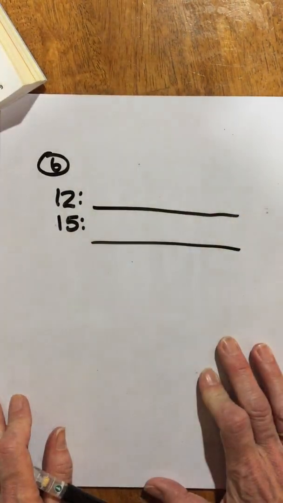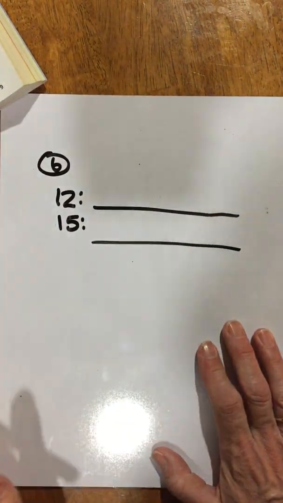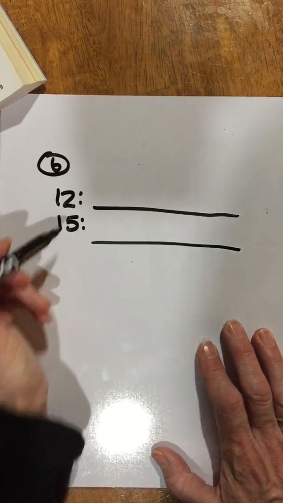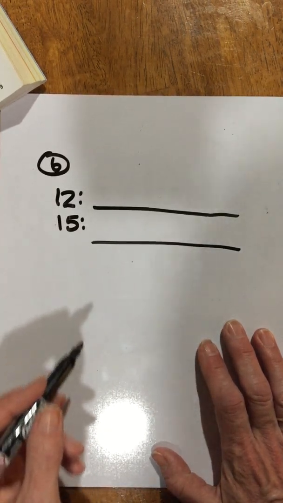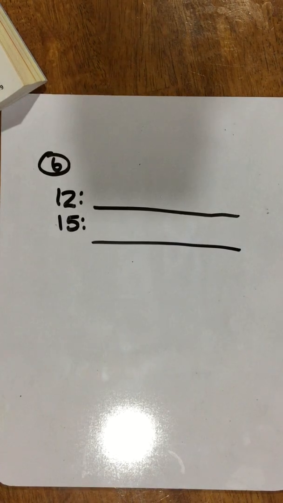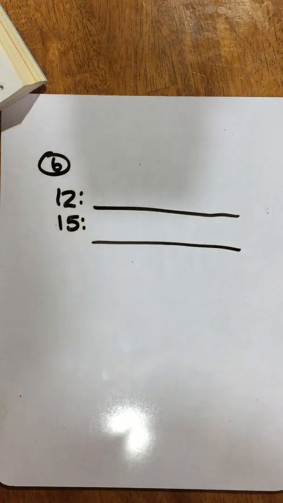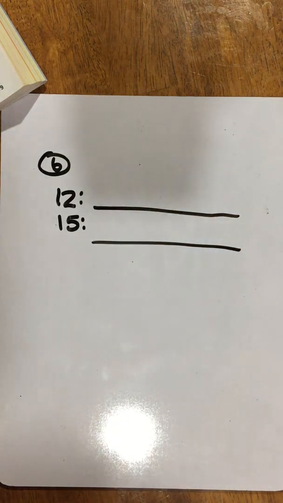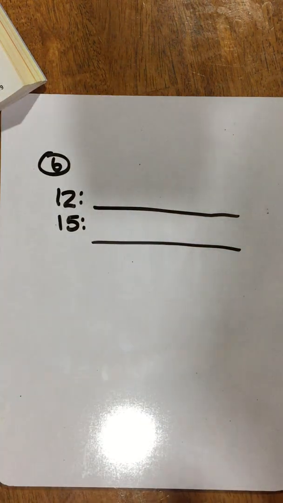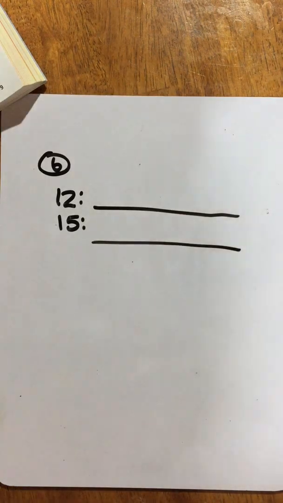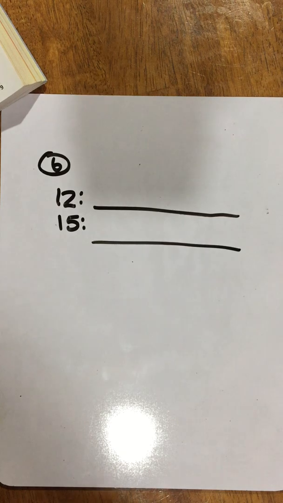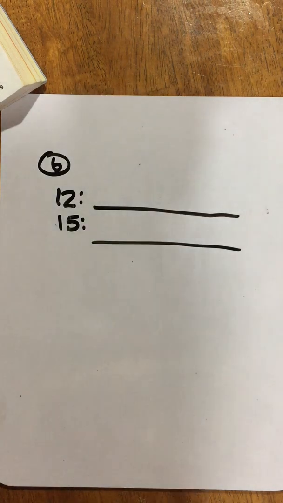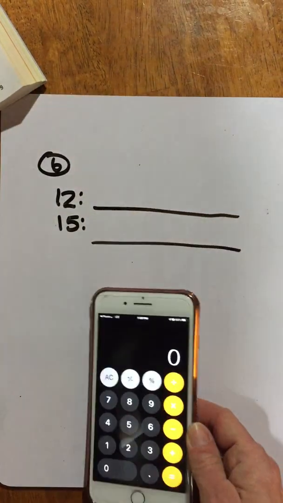Wow, this could prove to be tricky because my 12s don't come out that fast, or my 15s. Let's see how many I can list. This would actually be something I might want to do prime factorization on. But, oh well, here we go. For the 12, I'm going to pull up a calculator just because I want to make a point. In case I need it, I'll have a calculator.